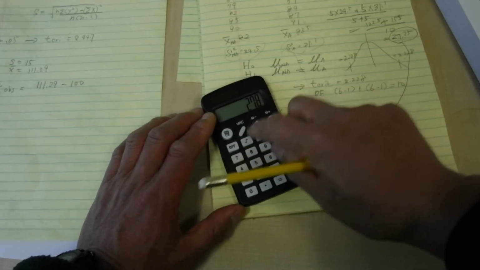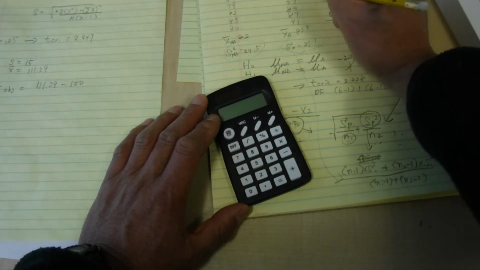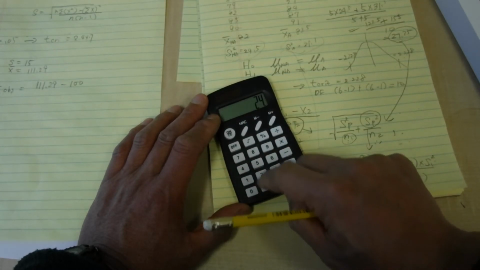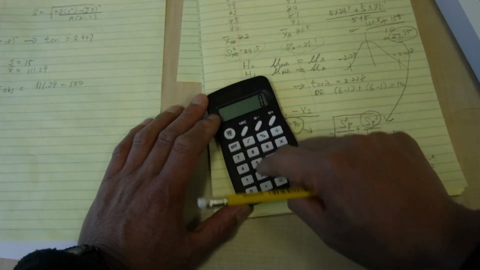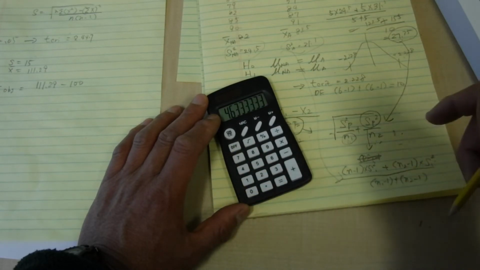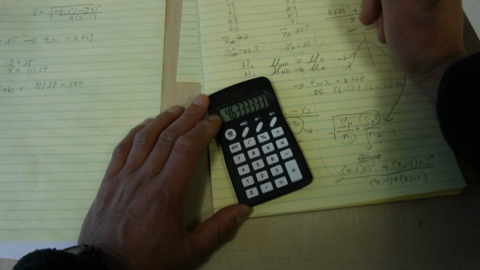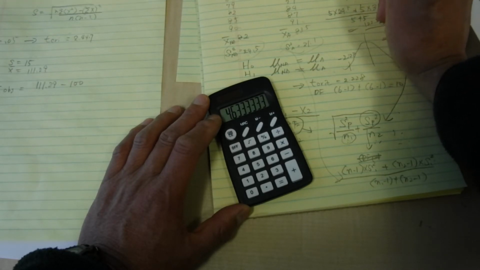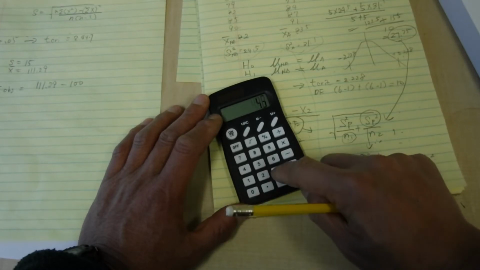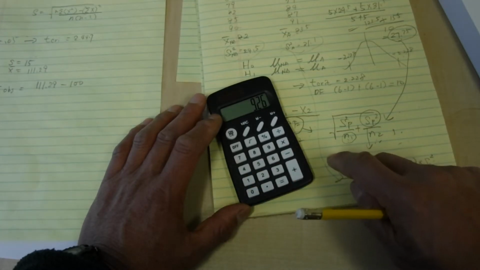And then you have to do the square root at the end. 27.8 divided by 6 equals 4.63, plus 4.63, so that means 4.63 multiplying 2.